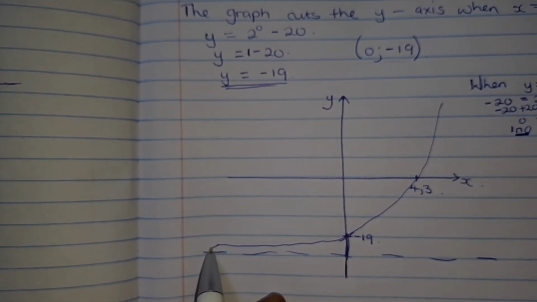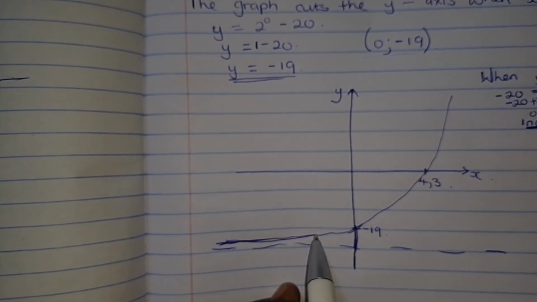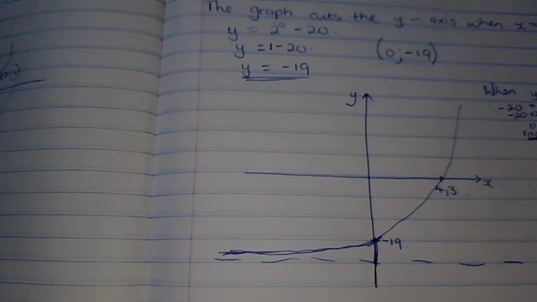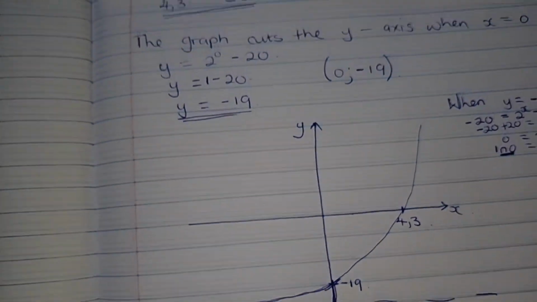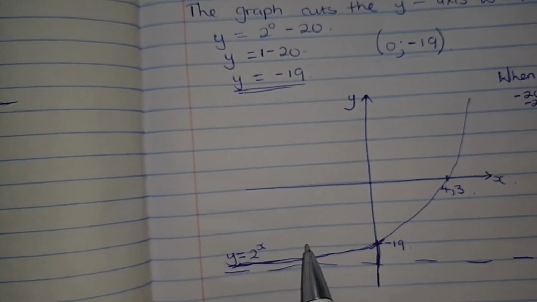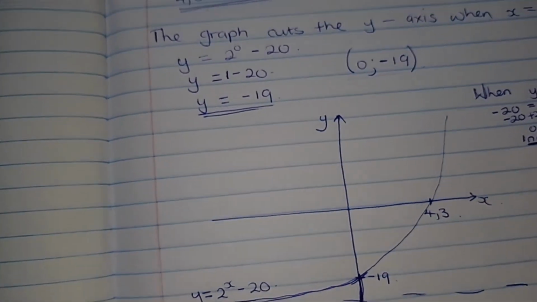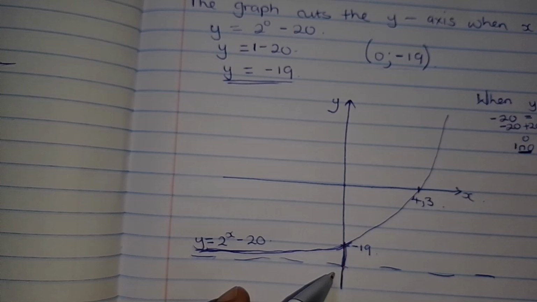It's just a sketch. Bear with me. That's the graph of y is equal to 2 to the power x minus 20. But remember, we want the modulus.